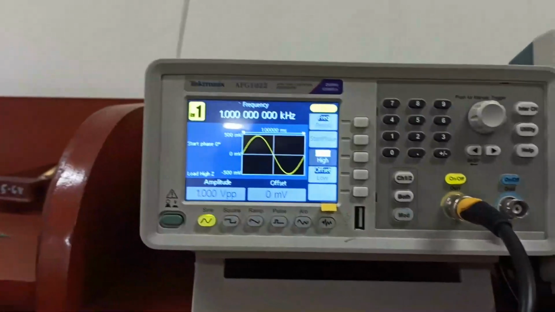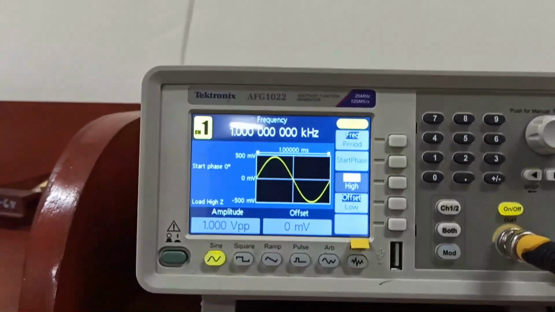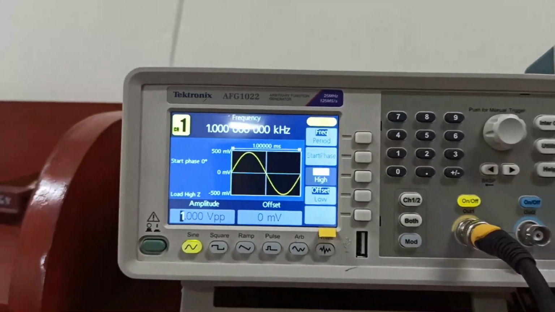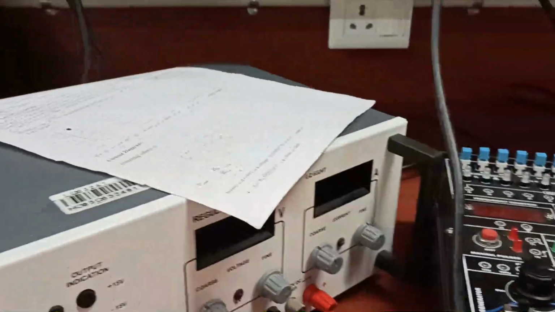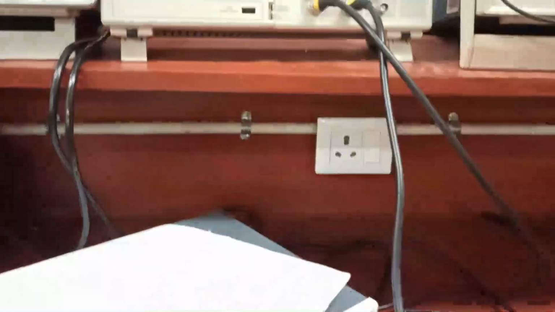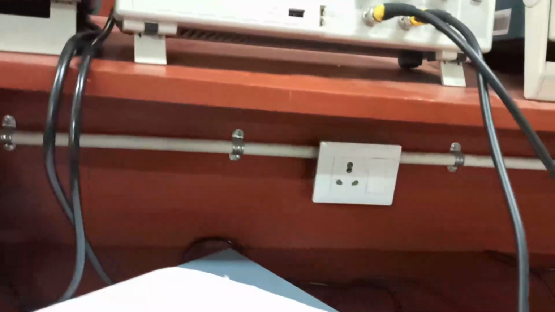This is the input I am giving. I am giving a 1 volt 1 kilohertz signal. Okay, and now everything is connected. I will switch it on. Okay, see, I am getting this output.